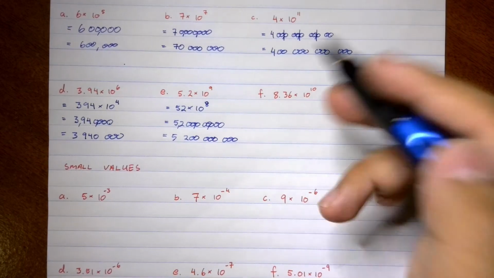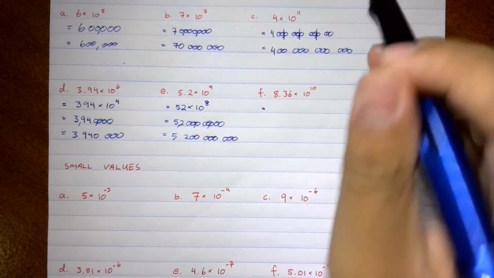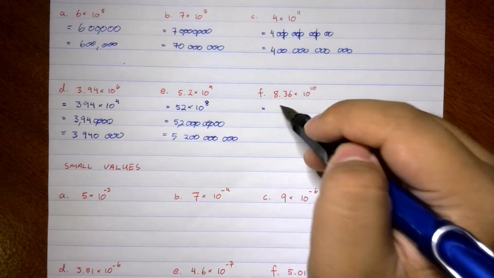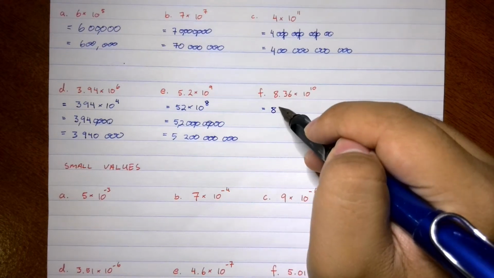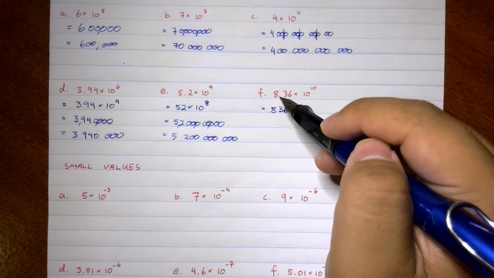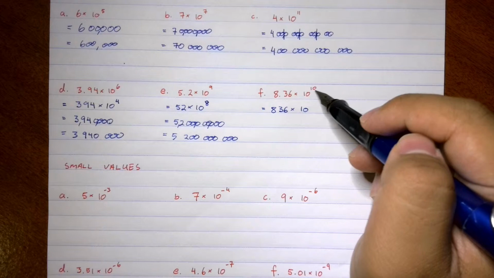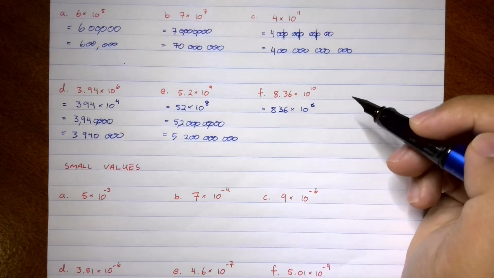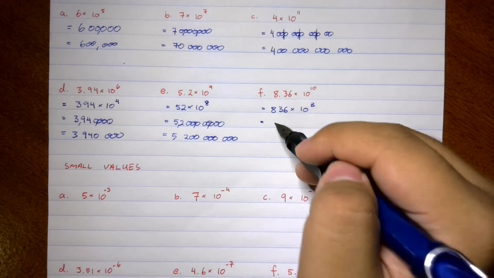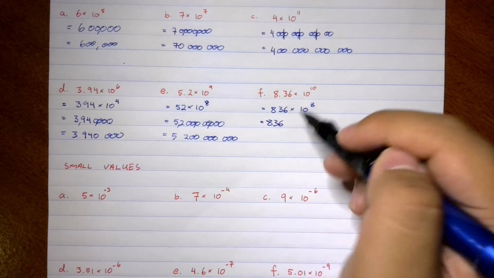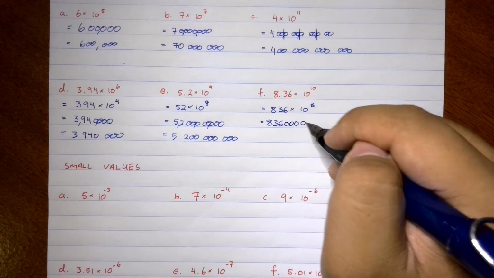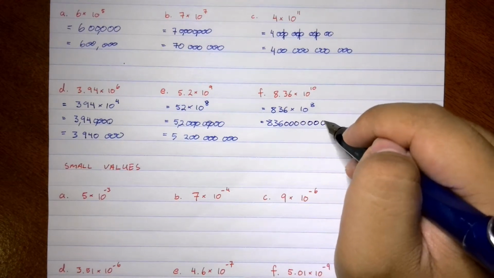Demonstrating this one more time. Moving first the decimal place 2 spaces, so it's going to be 836 times 10. Since I moved it 2 spaces, this is now going to be 10 to the power of 8, which means this is 836 with 8 zeros behind it. 1, 2, 3, 4, 5, 6, 7, 8.